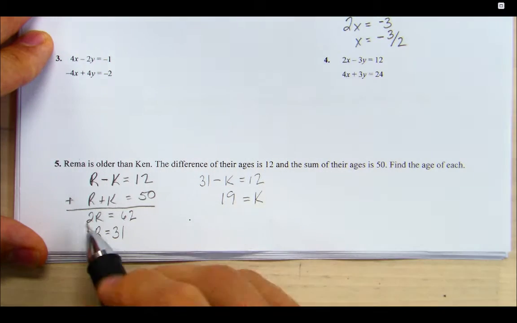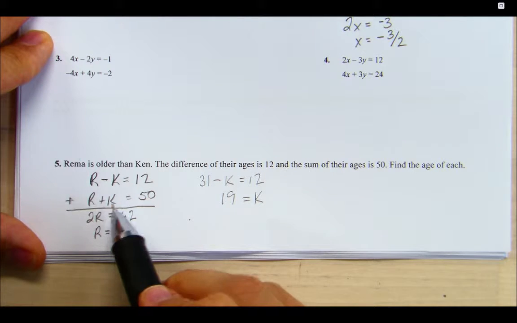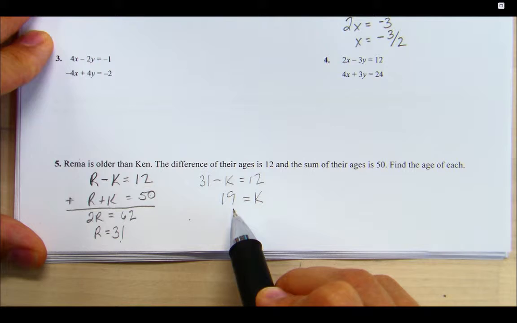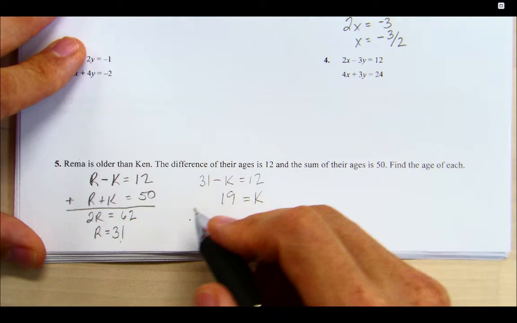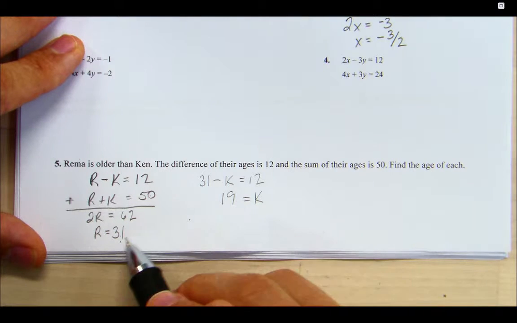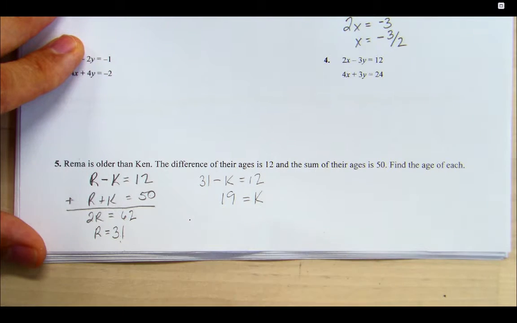I can also go check it in the other one, and I think everybody can probably see that if I put Rima as 31 here, 50 minus 31 is also going to give me 19. Okay, so does it make sense? Is she 12 years older than Ken? Sure she is. 31 minus 19 is going to give me 12. And if I add both of these up, it's also going to give me 50.